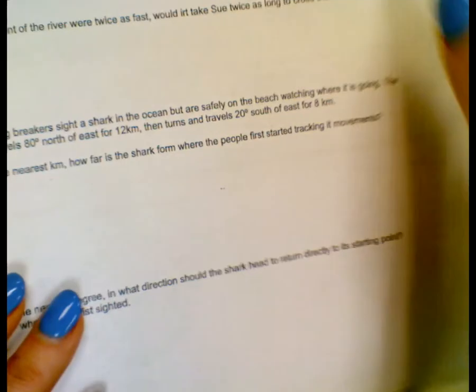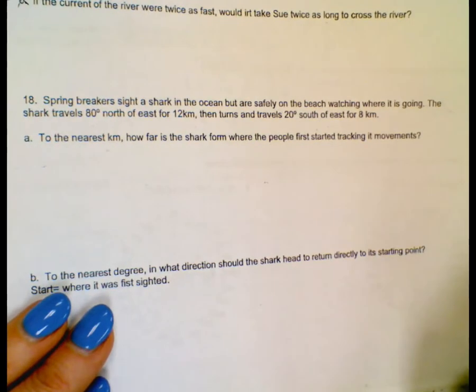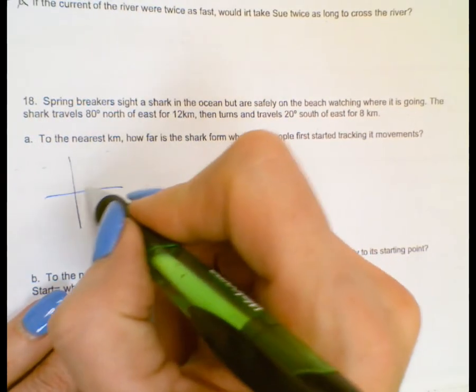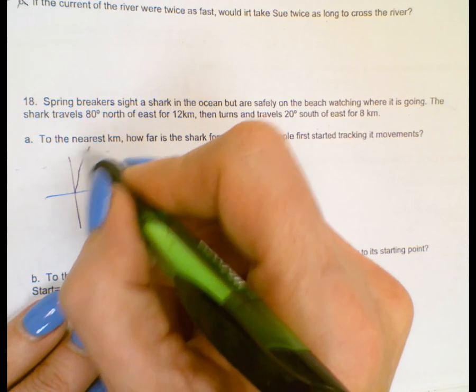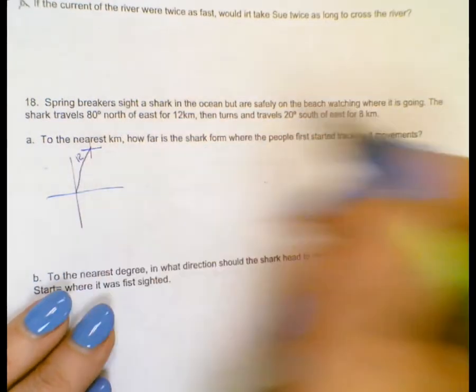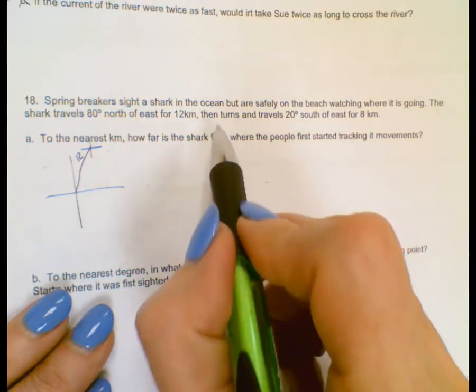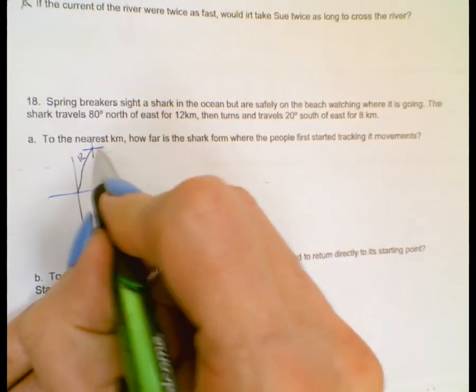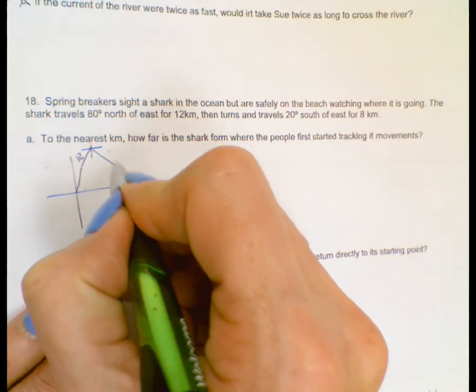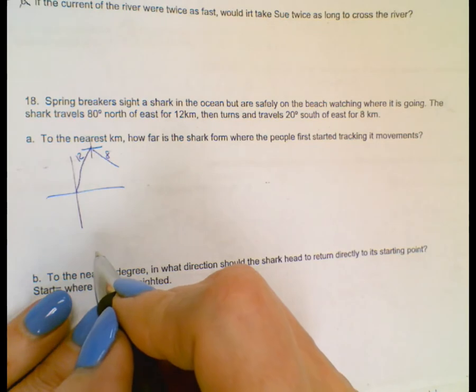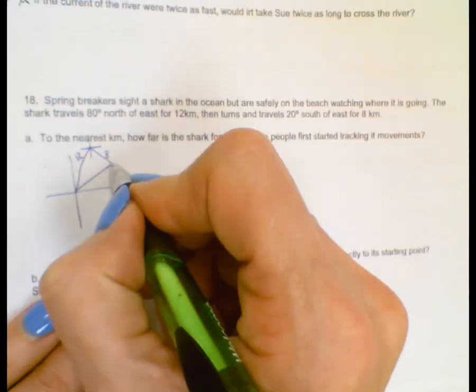Okay, so spring breakers sight a shark in the ocean but are safely on the beach watching where it is going. The shark travels 80 degrees north of east for 12 kilometers. So he's traveling 80 degrees north of east for 12 kilometers. X and Y axis. Then he's going to turn and travel 20 degrees south of east. That's this way, for 8. To the nearest kilometer, how far is the shark from where the people first started tracking its movements?